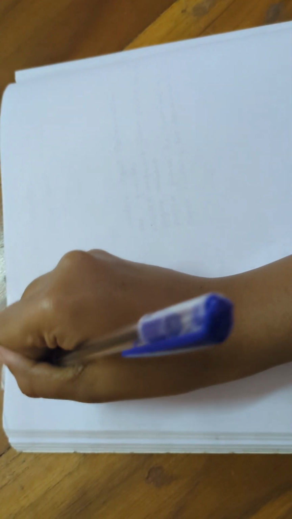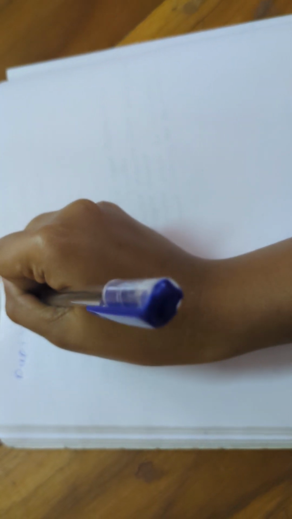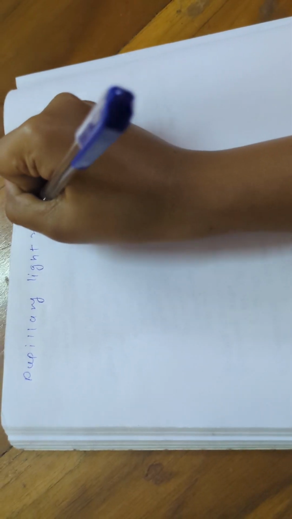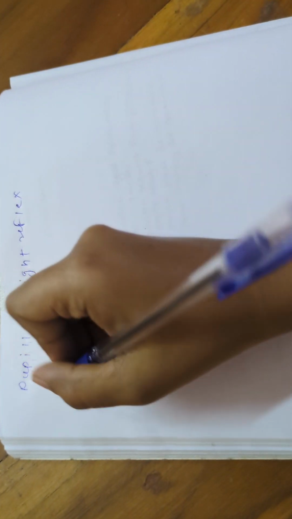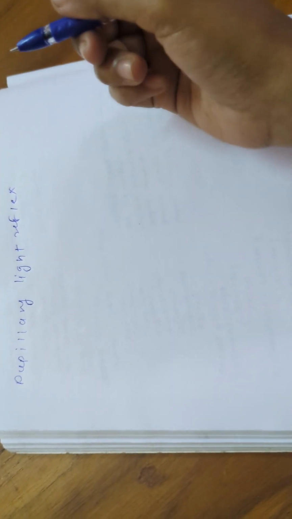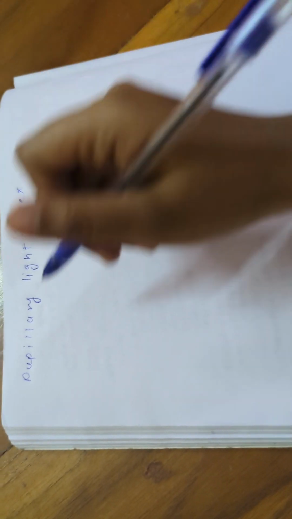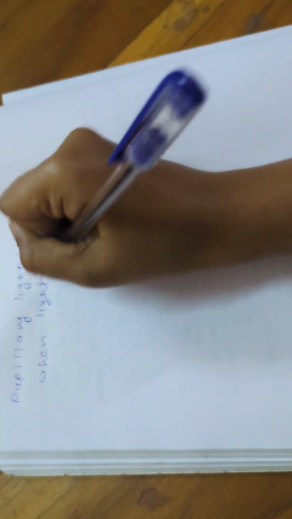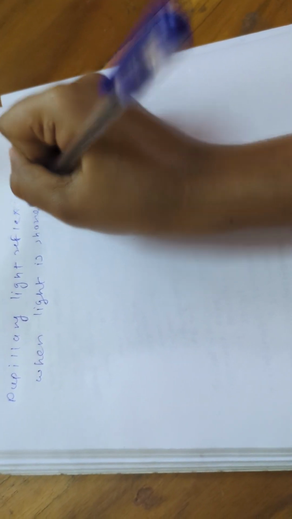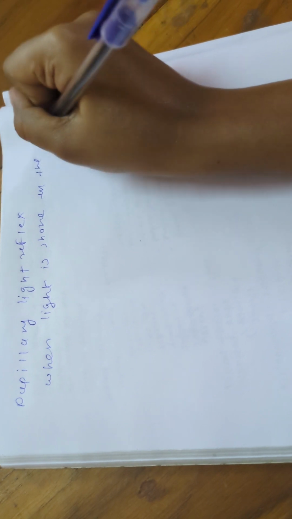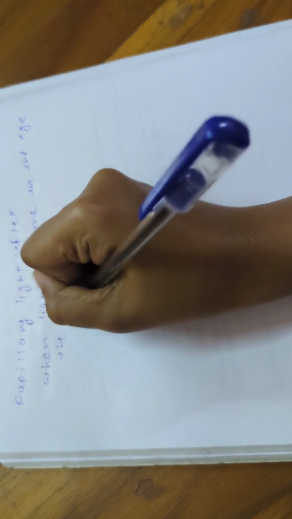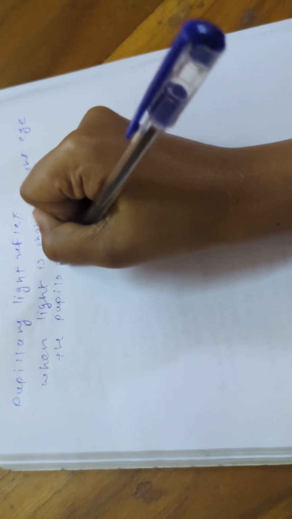So hi guys, in this video we are going to discuss pupillary light reflex. So pupillary light reflex is basically when light is shown in the eye, the pupils constrict.